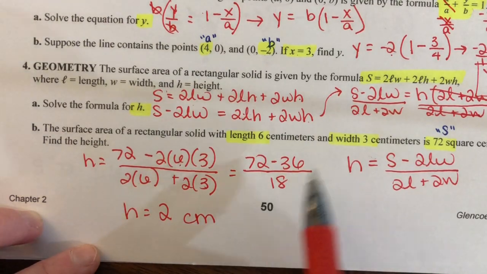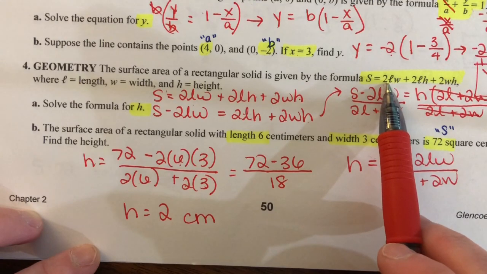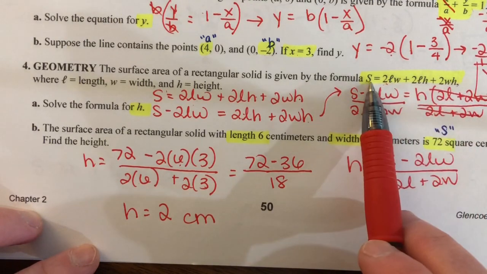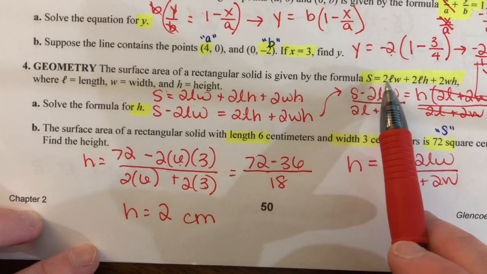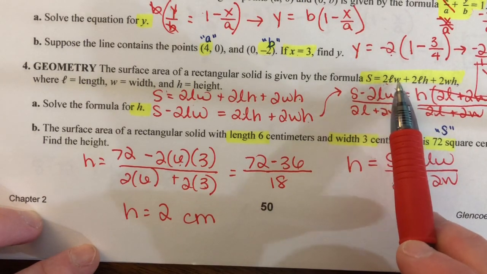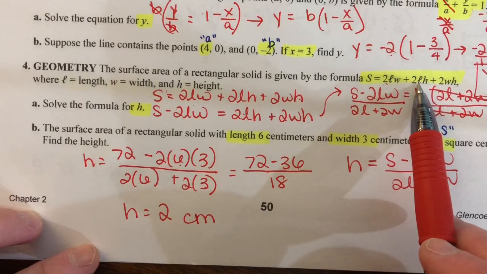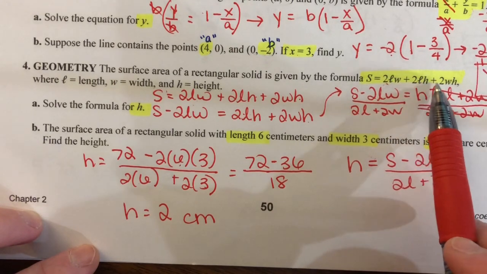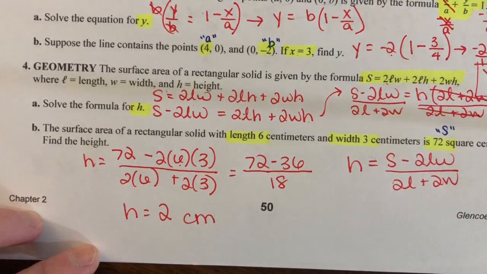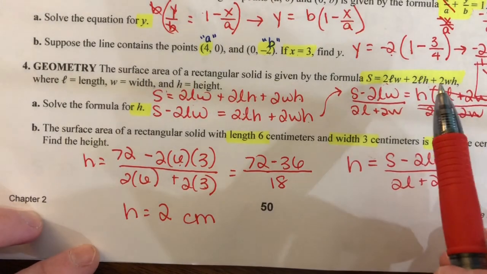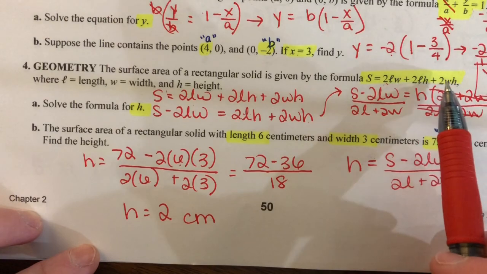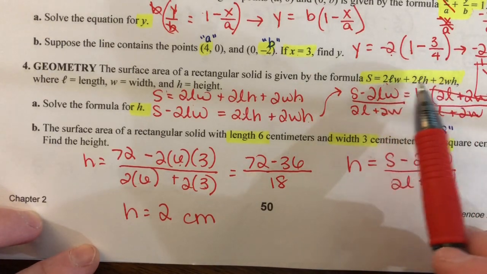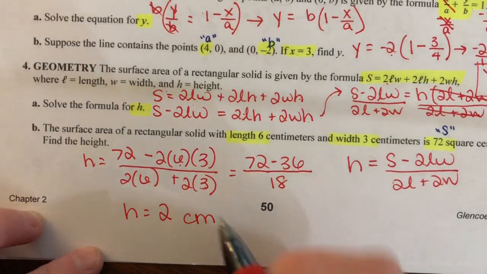So if we multiply, up here it tells us 2LW plus 2LH plus 2WH equals surface area. 2 times 6 times 3 is 36. 2 times 6 times 2 is 24. And 2 times 3 times 2 is 4 times 3 is 12. So we have 36 plus 24 plus 12 is 72. So that works. It checks out.